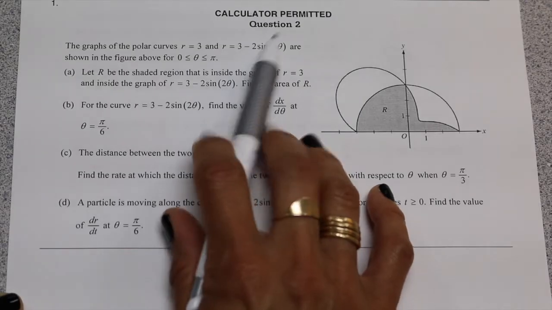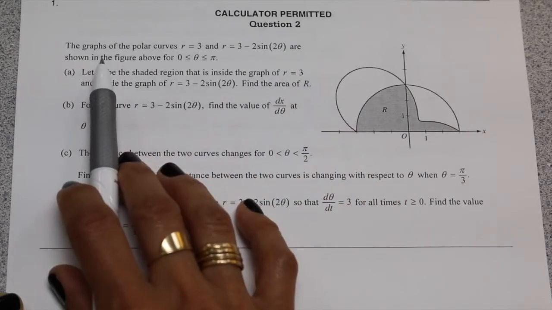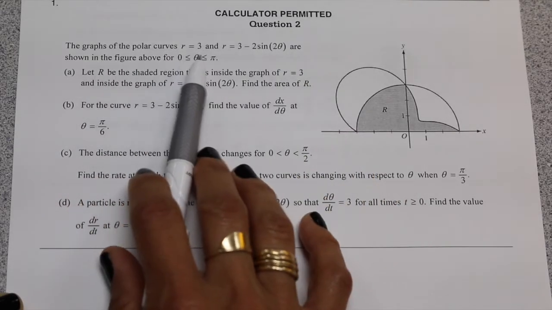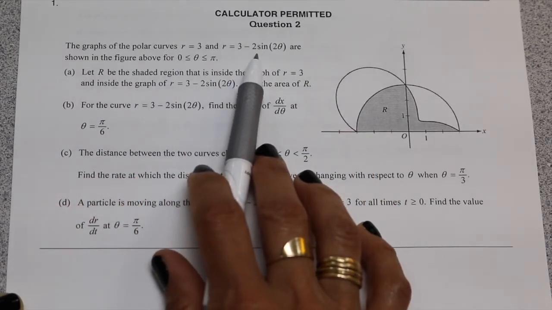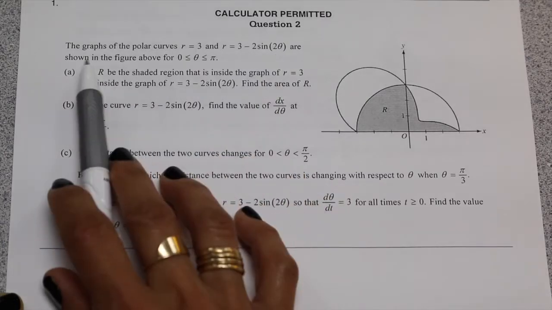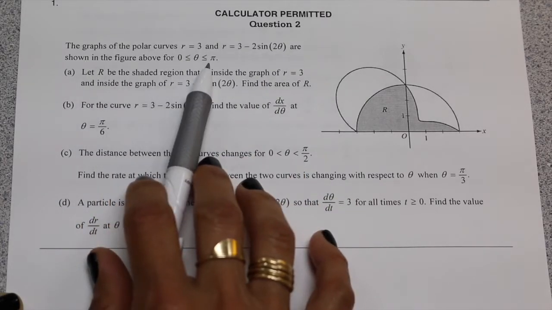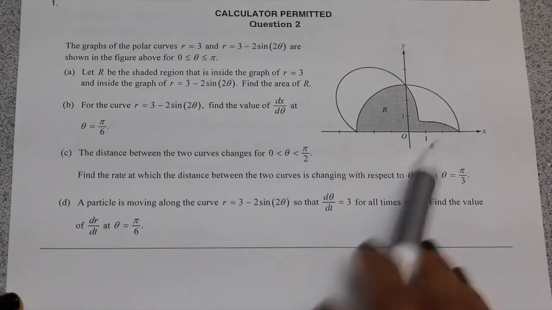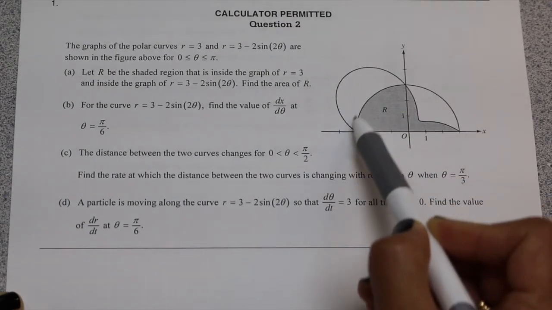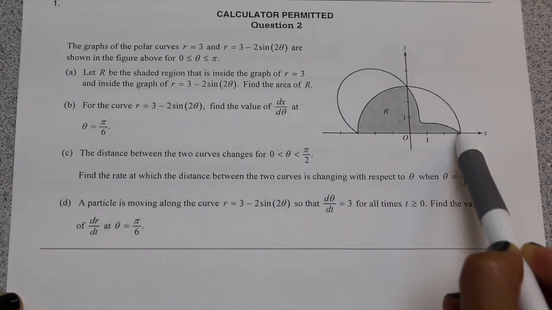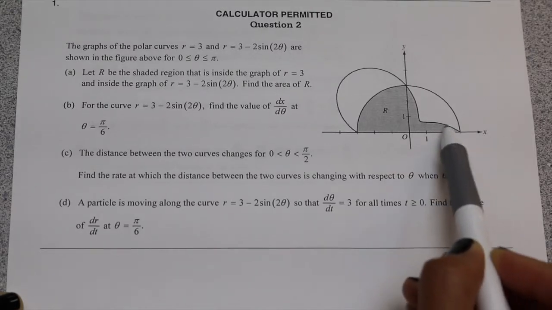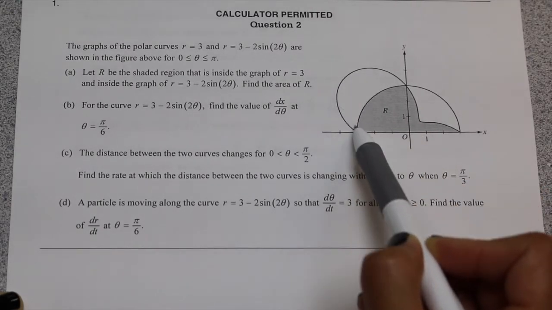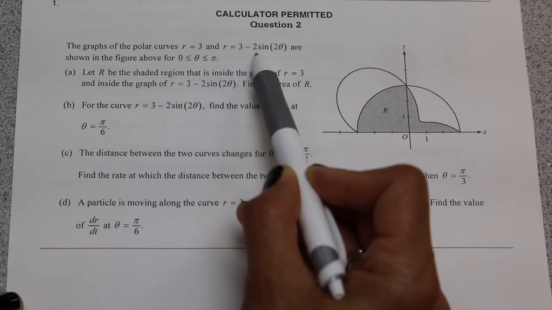For this free response question, calculators are permitted. It says the graphs of the polar curves r equals 3 and r equals 3 minus 2 sine of 2 theta are shown in the figure from 0 to pi. So you can see here's your figure. This circle right here is described by the equation r equals 3. And then we have this curve right here that's described by the equation r equals 3 minus 2 sine of 2 theta.